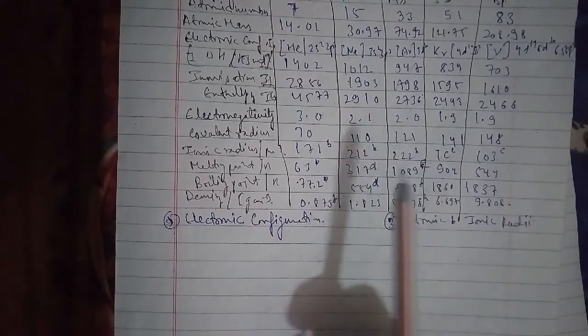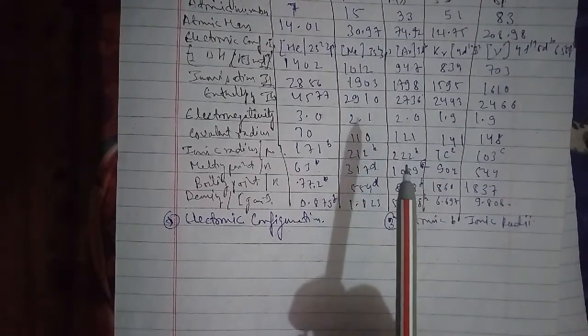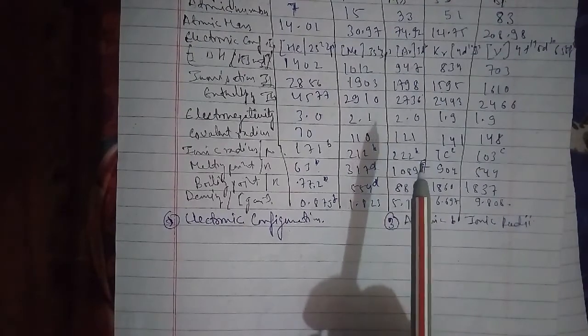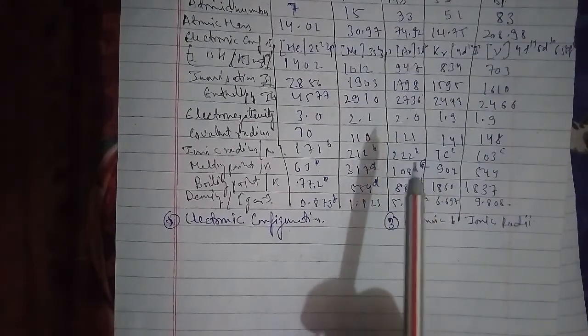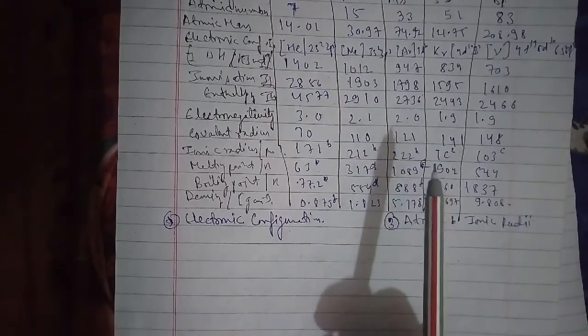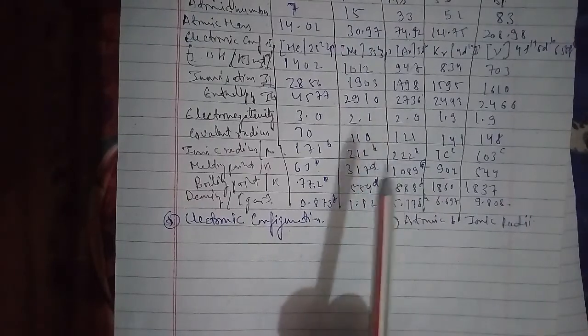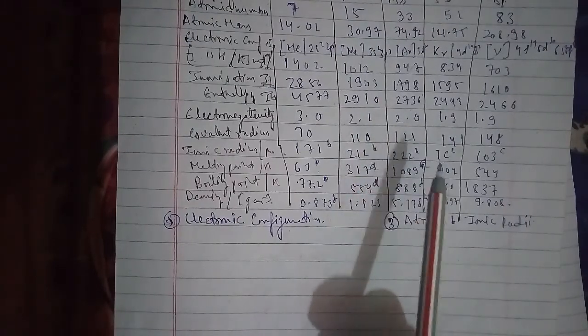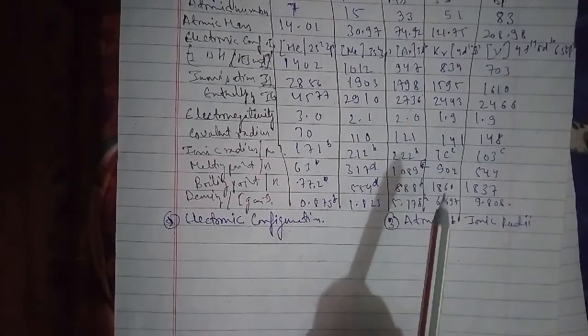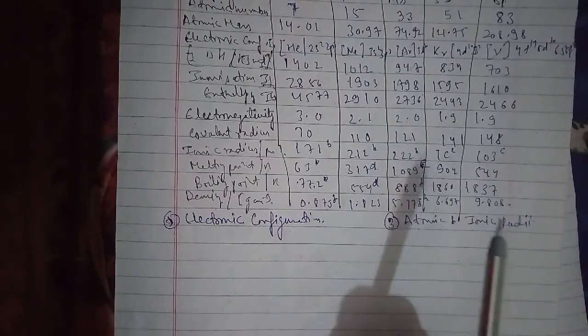We'll talk about the fourth category, which is ionization enthalpy. The ionization enthalpy decreases down the group due to the gradual increase in atomic size.